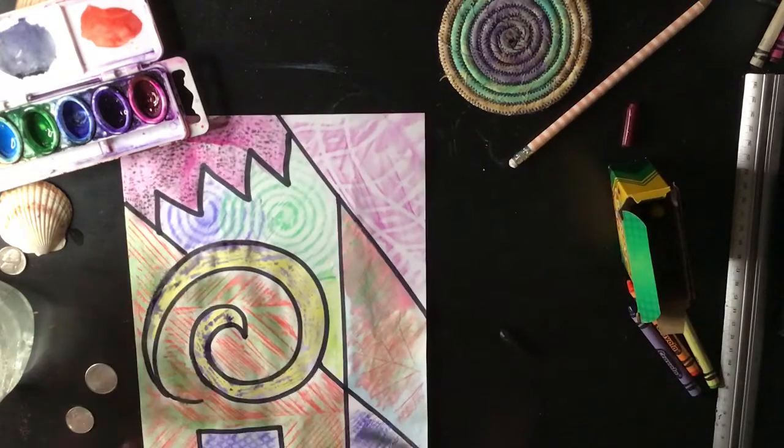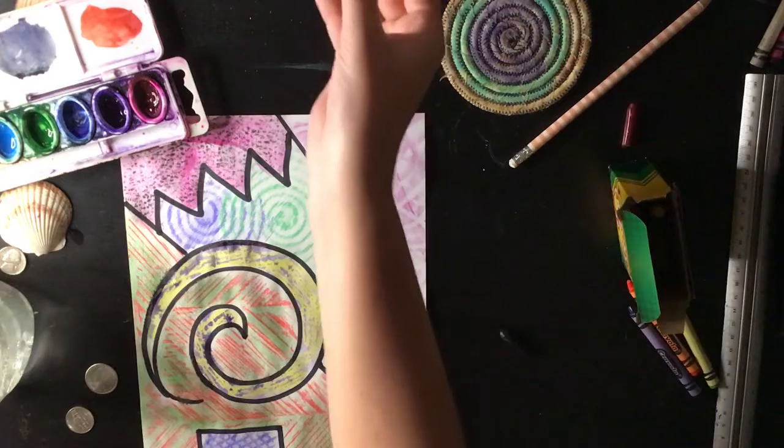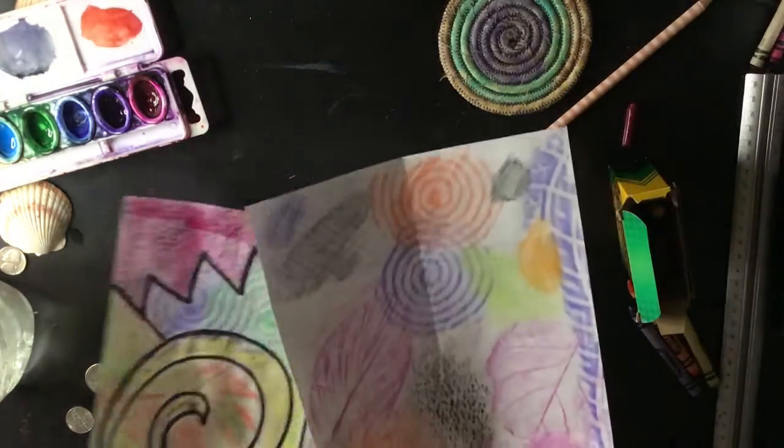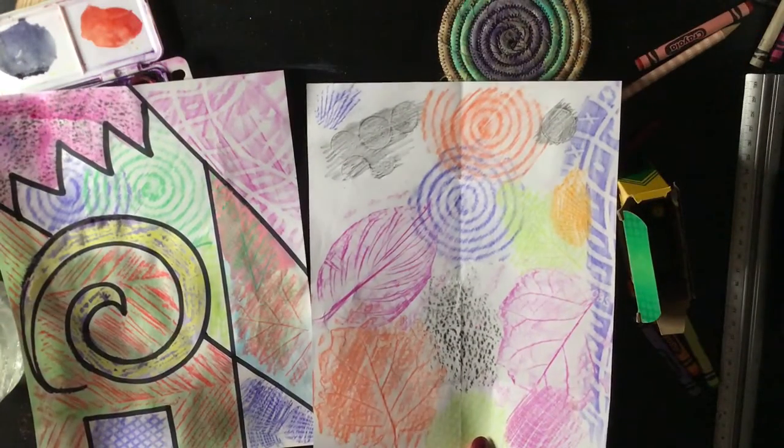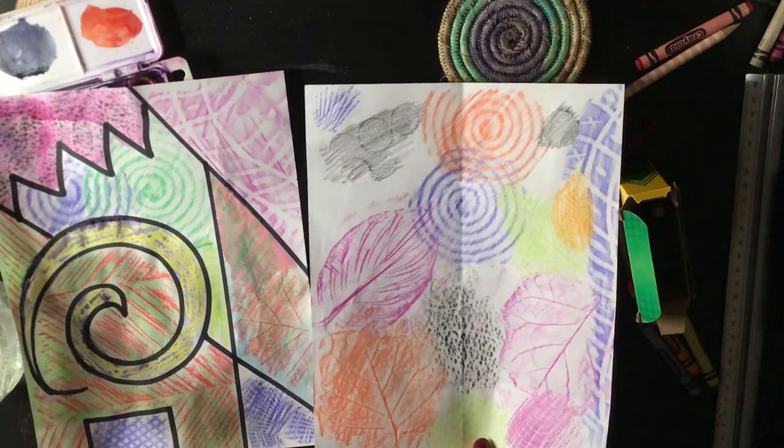And voila. And so you can create your texture rubbing masterpiece, and please upload it to Seesaw when you're finished.